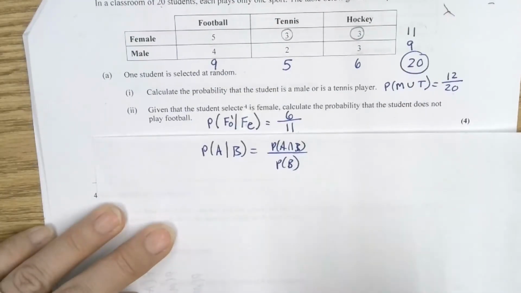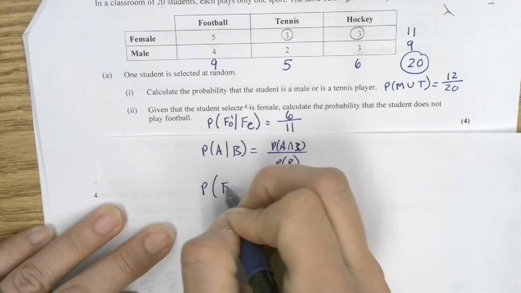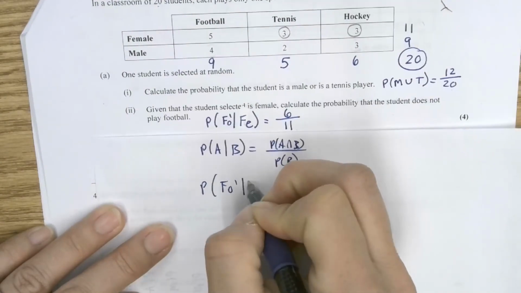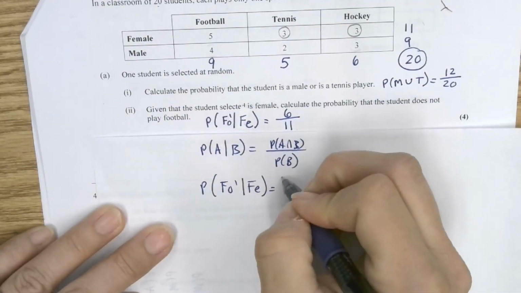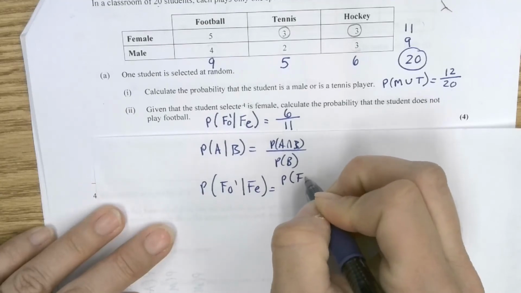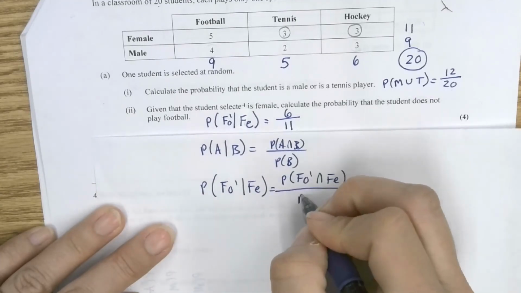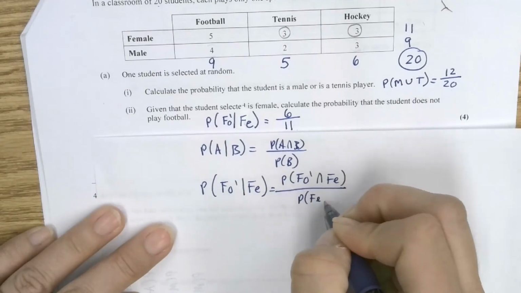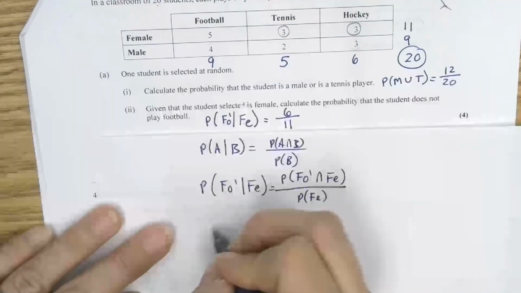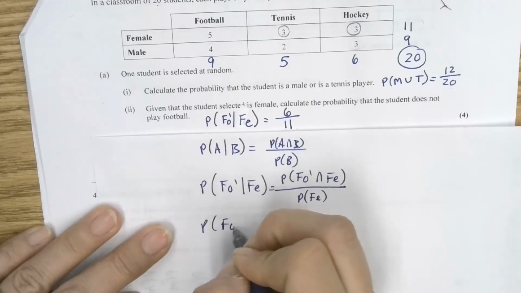In this particular problem, it's the probability that they don't play football given that they're female. In the numerator, the probability that they don't play football and also are female, divided by the probability of our given condition, which is that they are female. So let's see where this takes us.